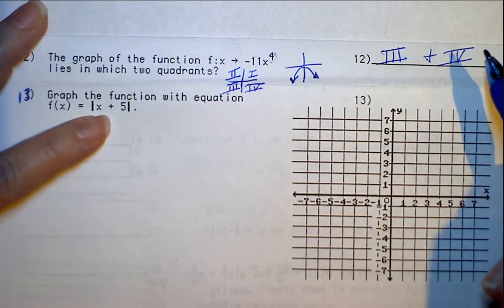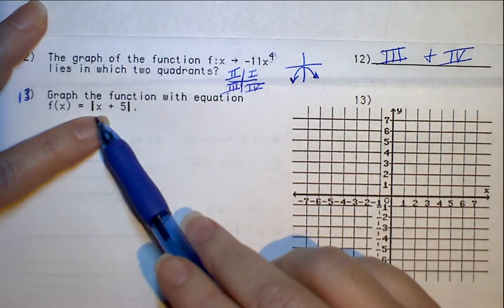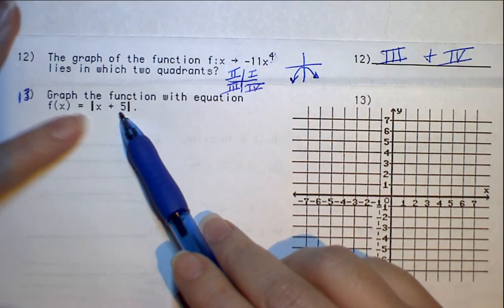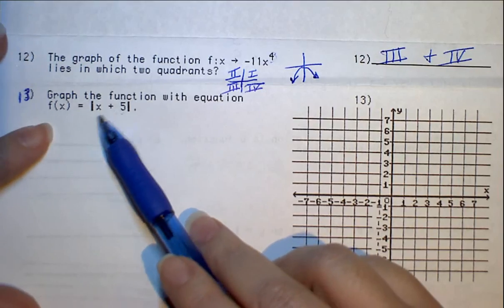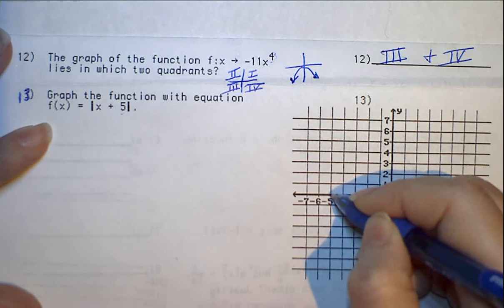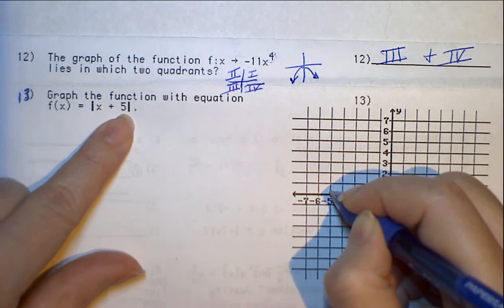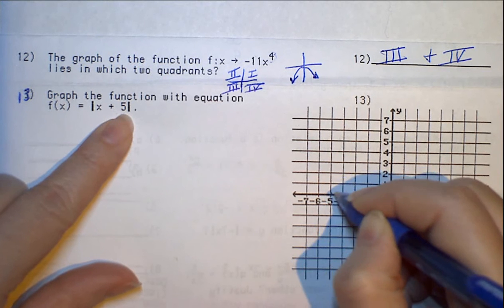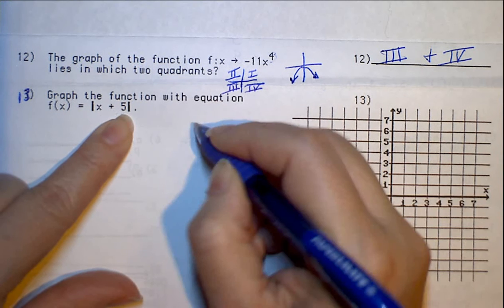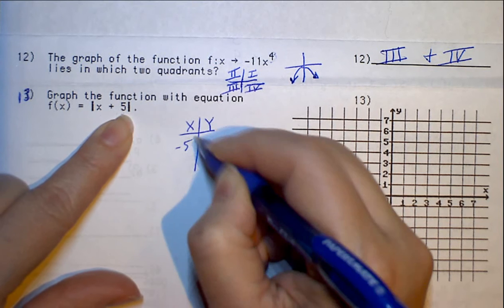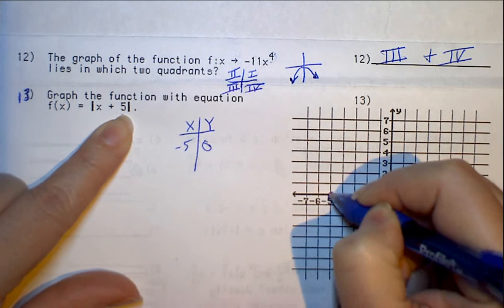Since it's x plus 5, we want to know when y is 0, so that means it's going to be negative 5. Negative 5 plus 5 is 0. So I have the point negative 5, 0. So that's my x-intercept.